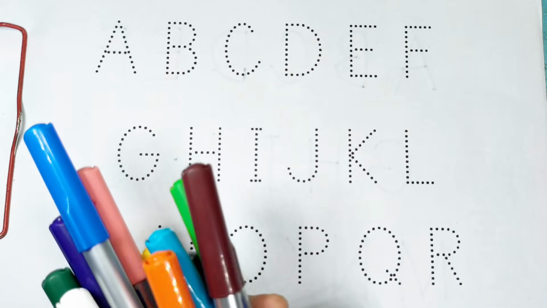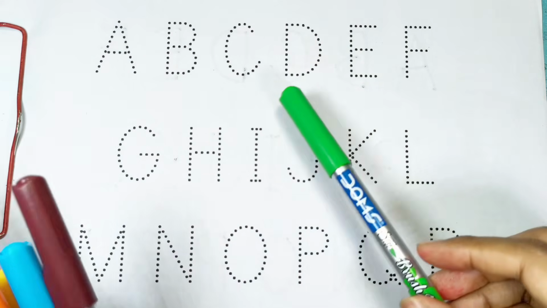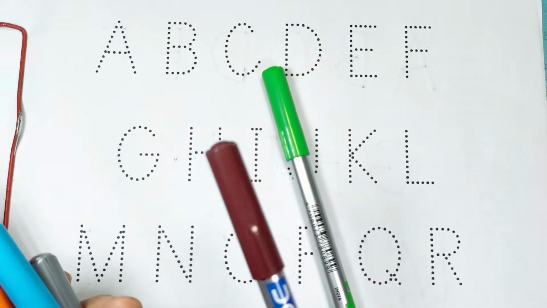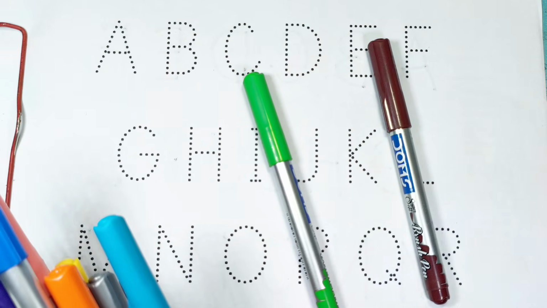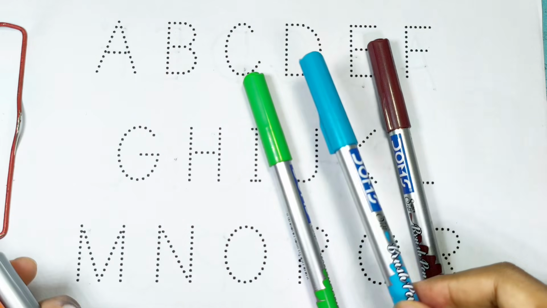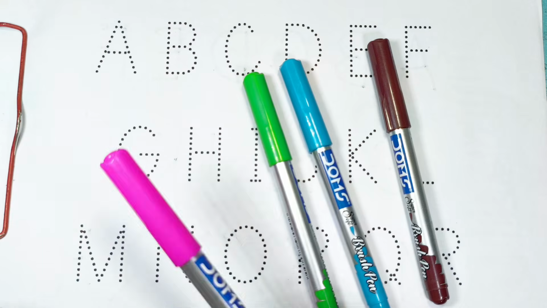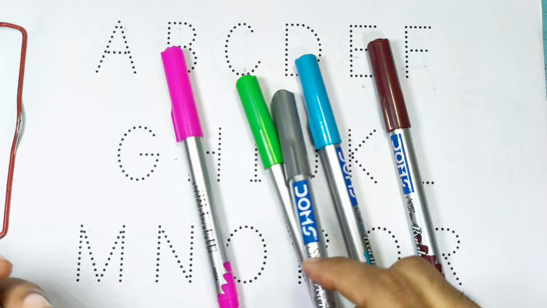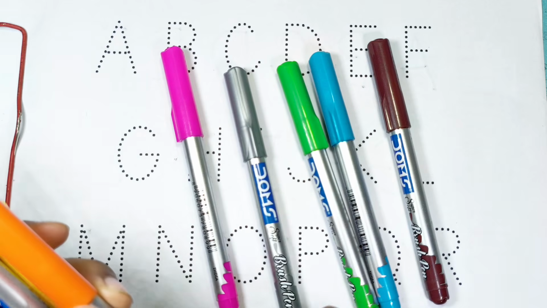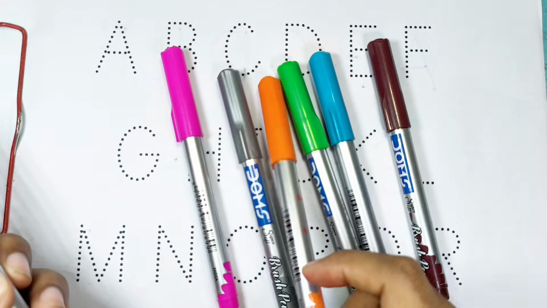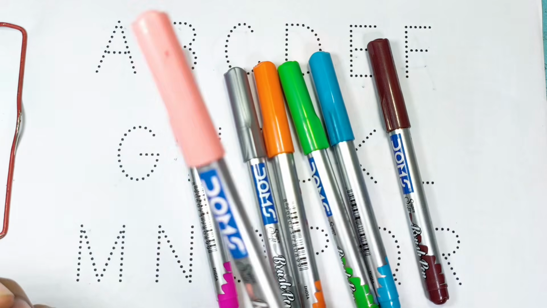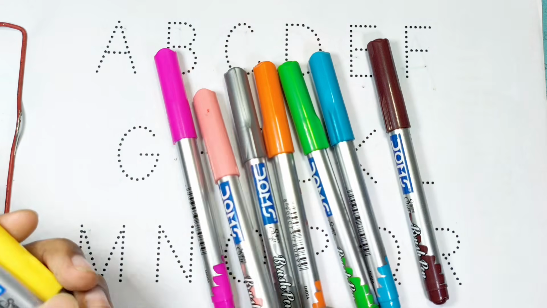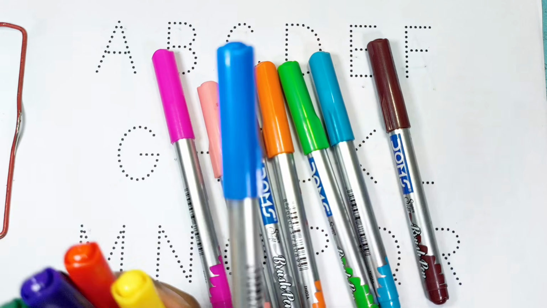Kids, now we open colors. Light green color. The next one is brown color. Sky blue color. The next one is dark pink color. Silver color. Orange color. Light pink color. The next one is blue color.